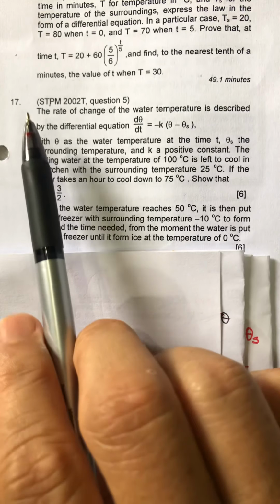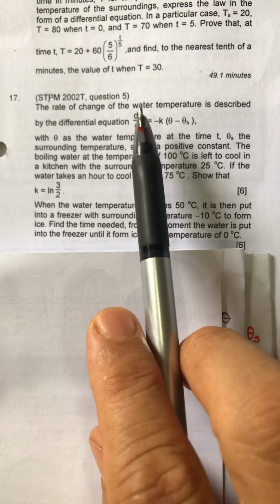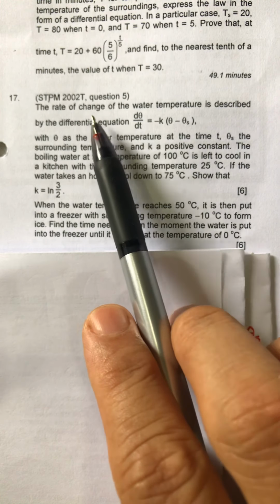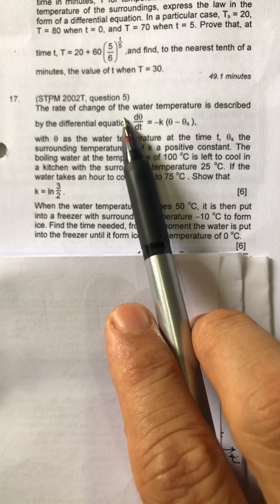Okay, look at question number 17. The rate of change of water temperature is described by the differential equation. The rate of change of water temperature can be increased or decreased.